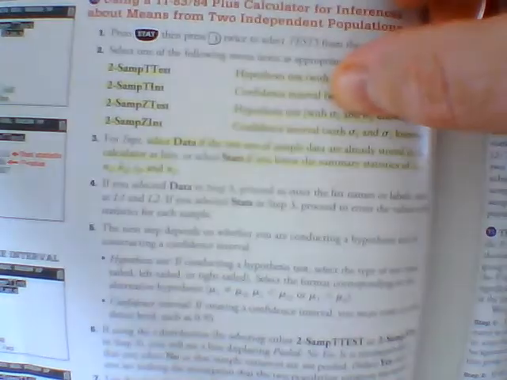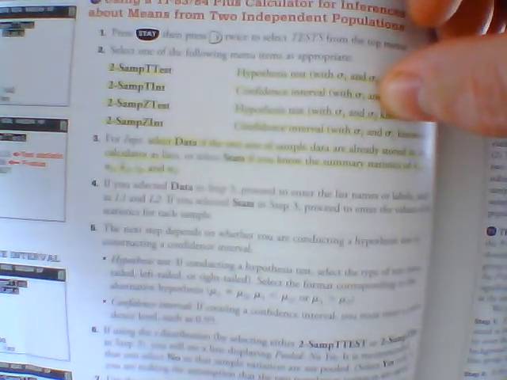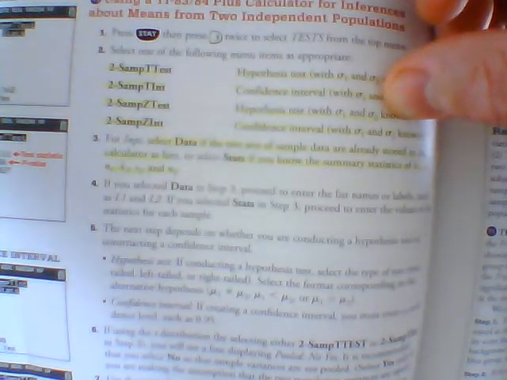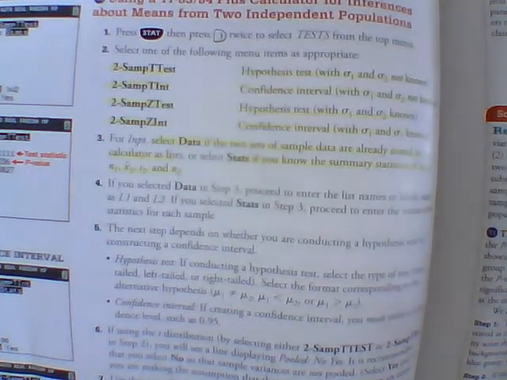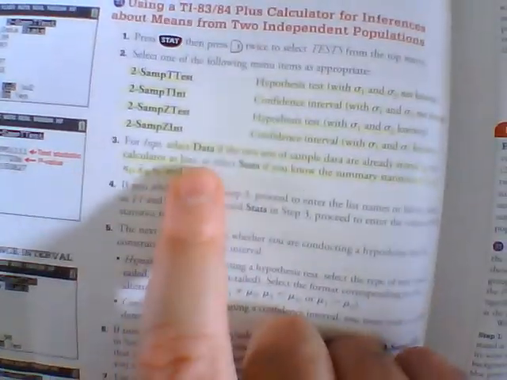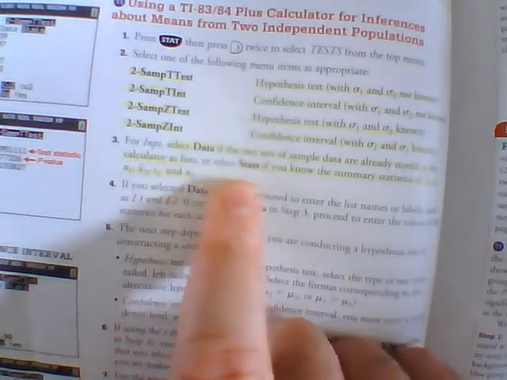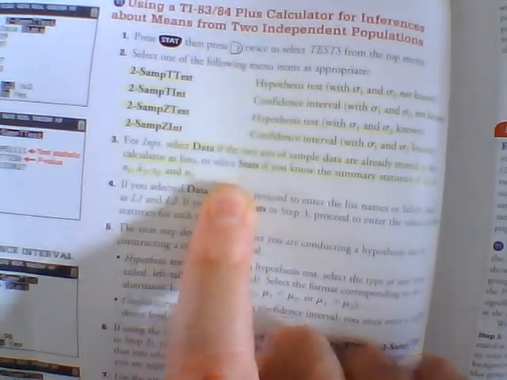If we know our population standard deviations, which is very rare if you remember back, but sometimes we might have this, then we're going to use the two-sample z-test. Now, for input, we're going to have to select either data or stats.